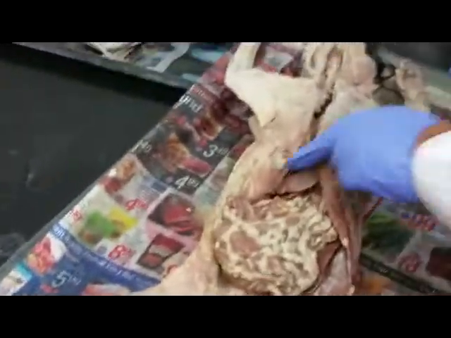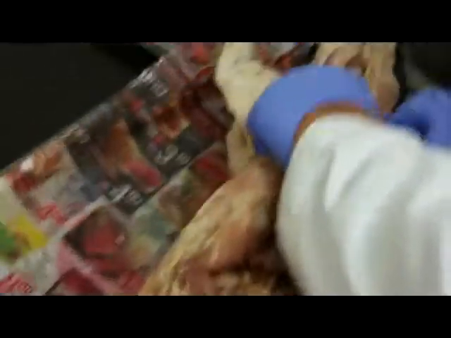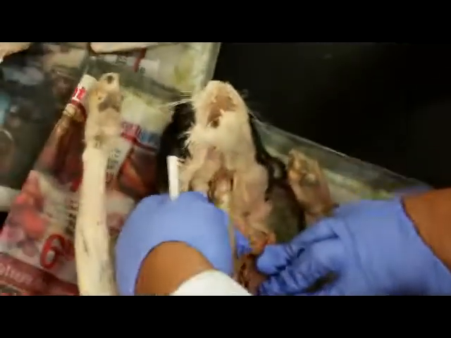Digestive and respiratory system on the cat. But you see, the cat has similar things. This is the trachea in the cat.